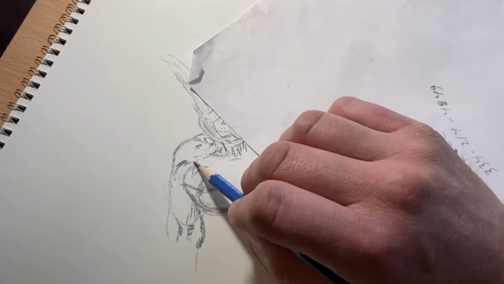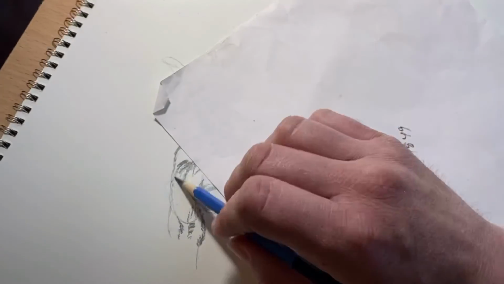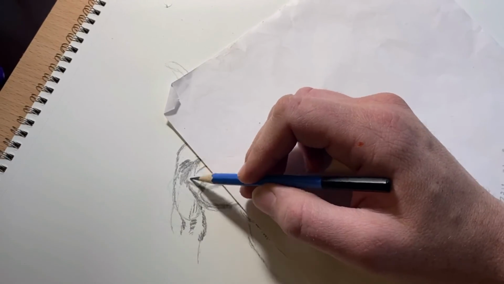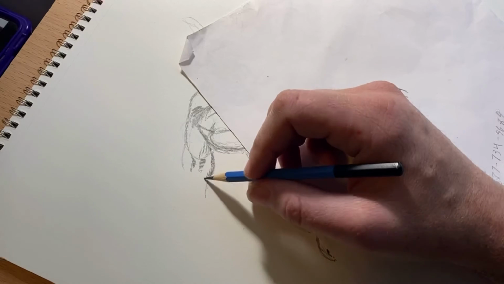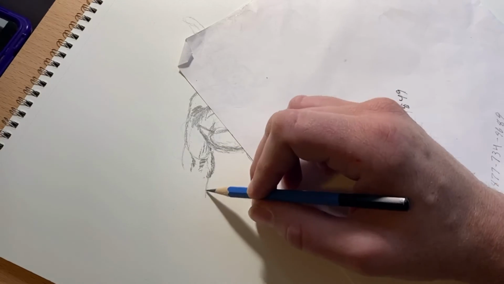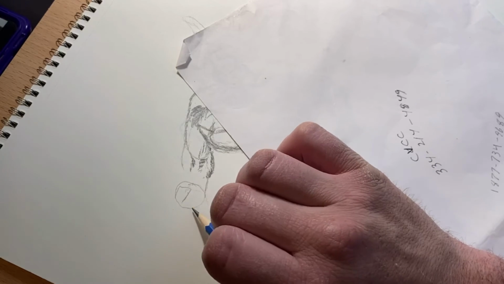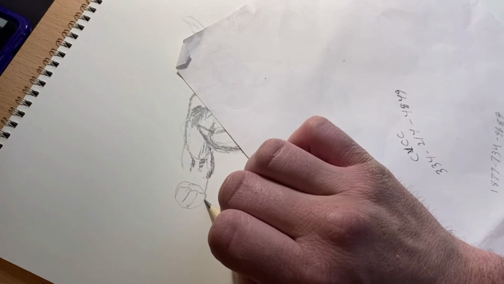And a little suggestion, if you're thinking about getting into comics, get you a comic book and study the figure and draw it to where it's second nature, kind of like what I'm doing right now. And use a comic book as a reference point.